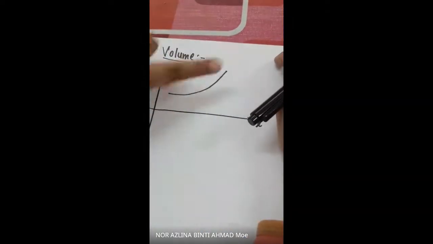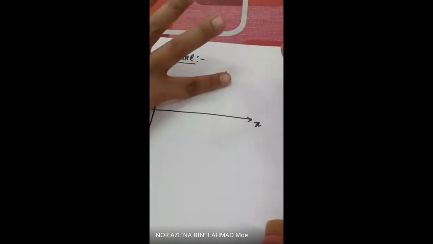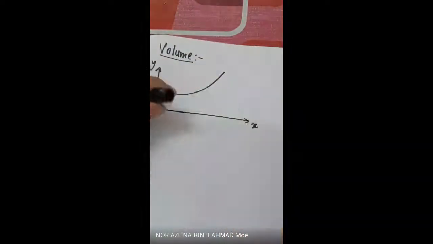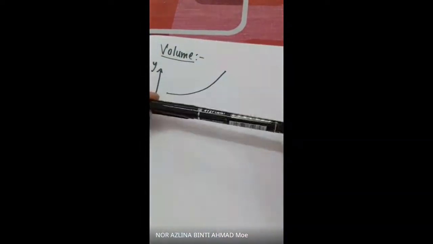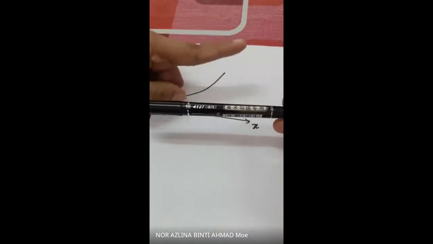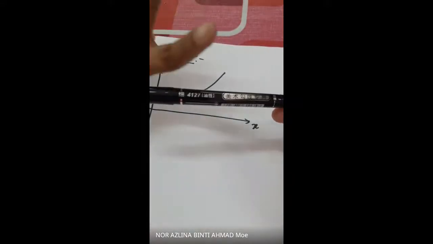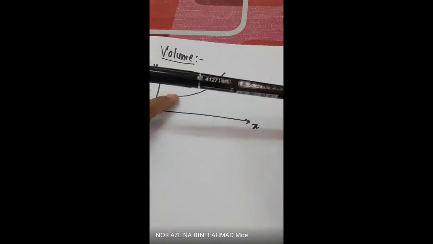Kalau yang ini, kita putarkan dia pada x-axis. Kalau ini satu garis lurus, this is x-axis, dia ada satu lengkung begini. Bila dia putar, dia akan menjadi bentuk yang sama.